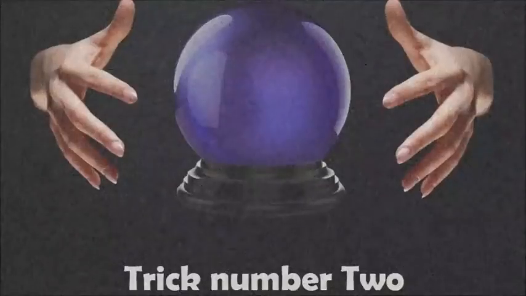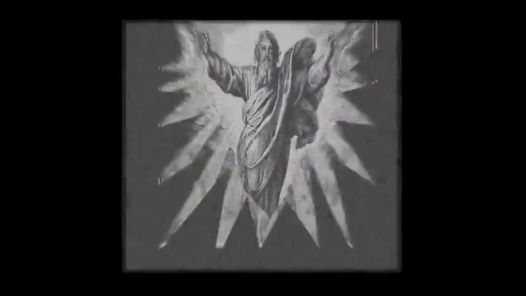Trick number 2. The overlay is playing God. Obey me, and I will reward you. Disobey me, and I will punish you. But some people realize they are talking to an evil consciousness.